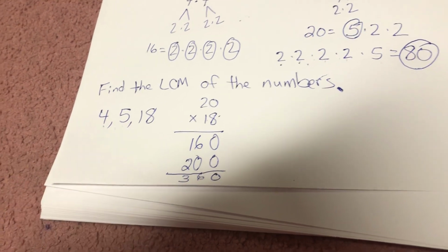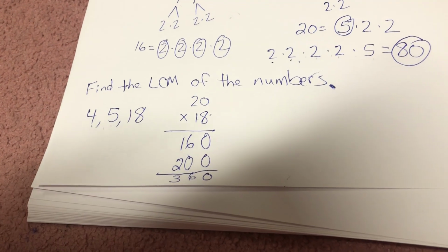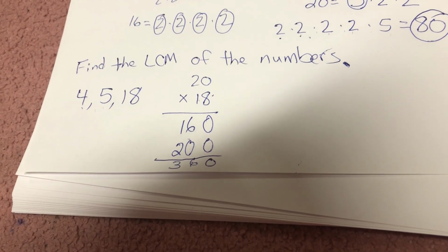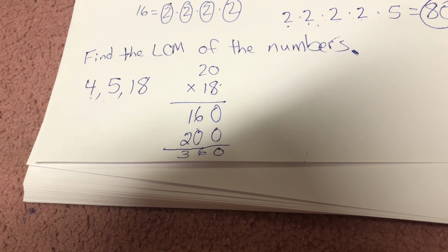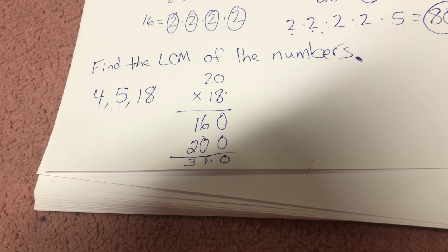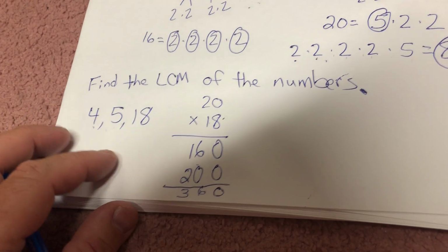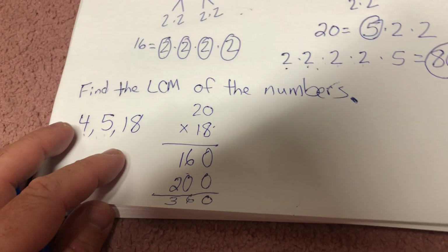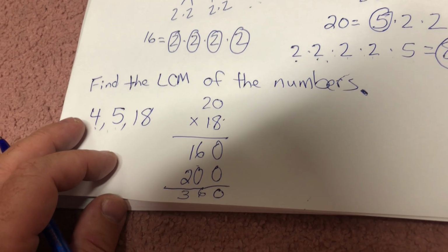And I did this on purpose because, 6th grade, sometimes you've got to think, all right, well, okay, 360 is a pretty big number. And that's going to take a lot of effort to figure out.